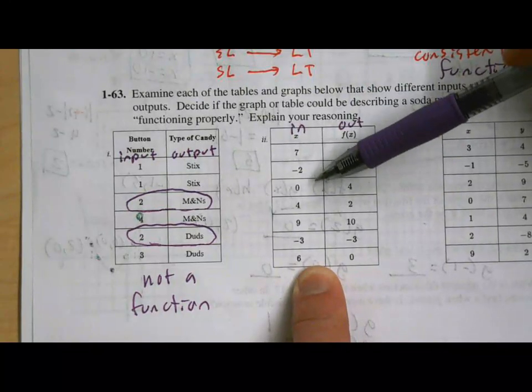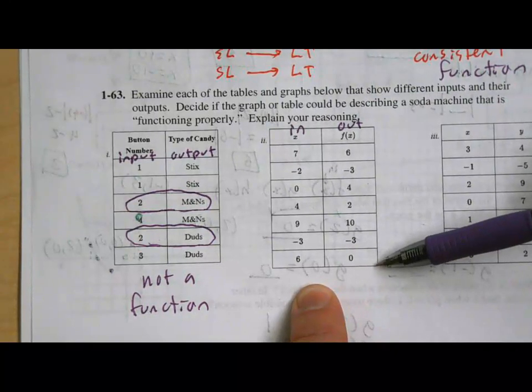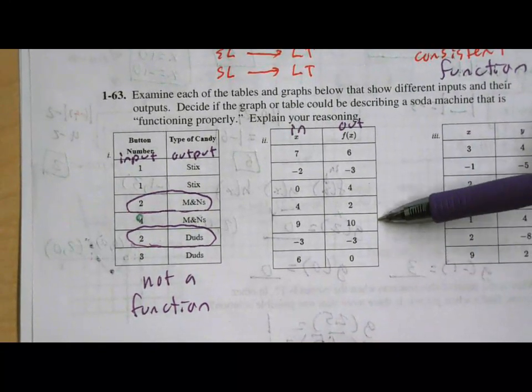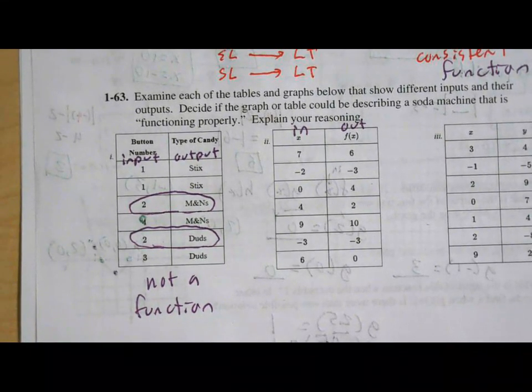Okay, that's actually okay. So it's okay to have a number that appears in both the input and the output column. Now, I'm still not saying it's definitely a function or not. Are you sticking with not a function, or you want to change? You're going to stick with it. Good for you. Anybody else want to explain why it's not a function?